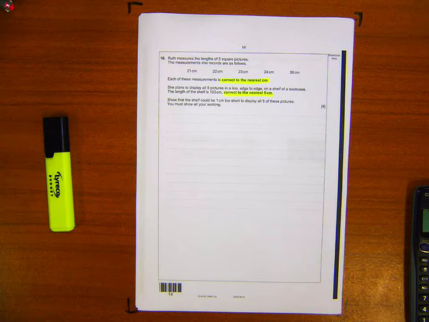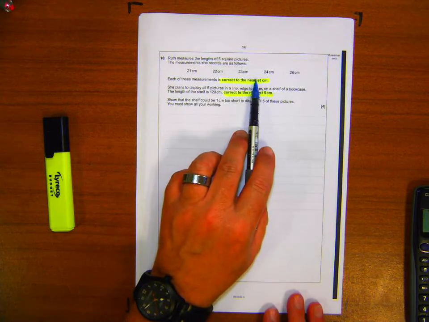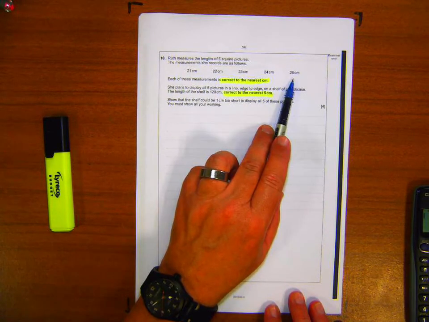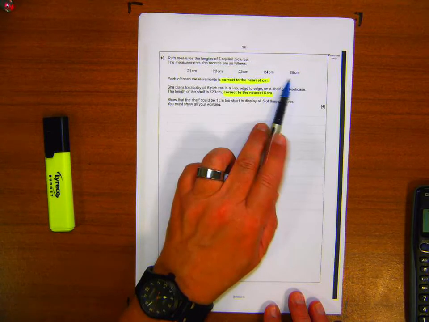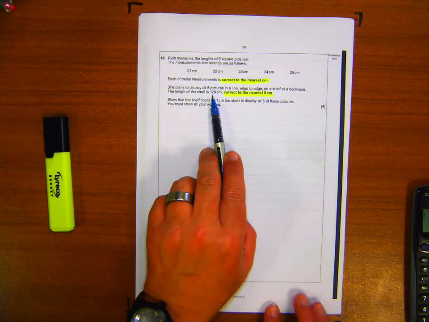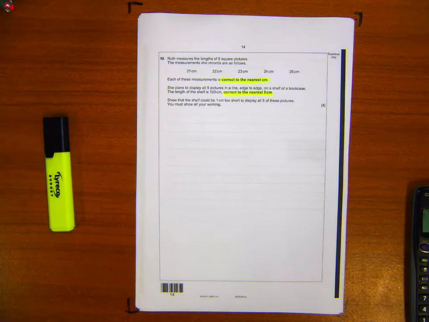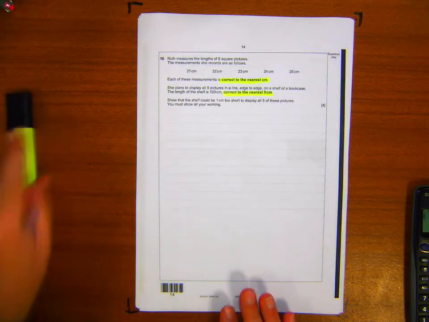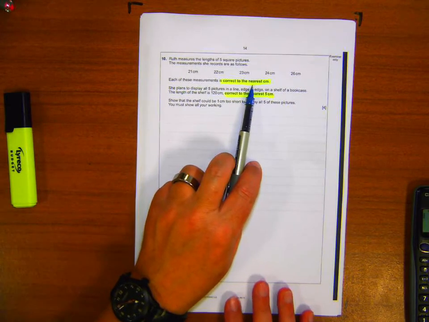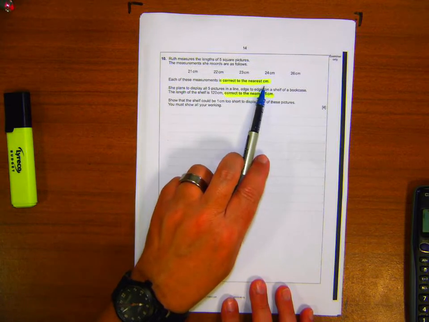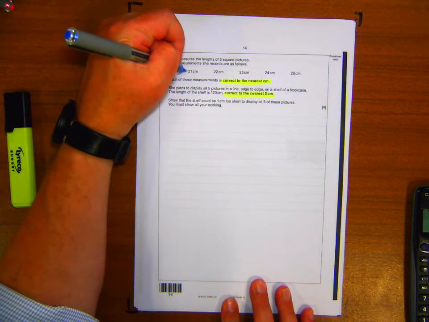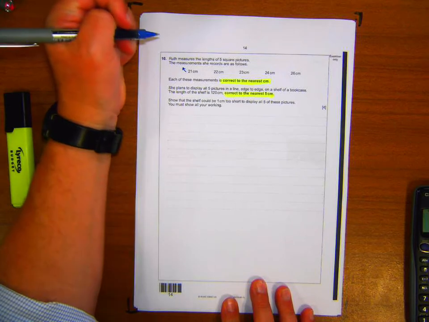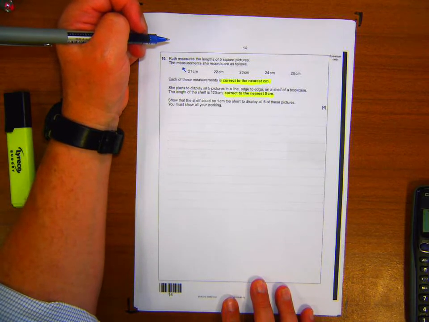So what's happened in the past with questions like this is the kids have just read it and said, well, I've just got to add those numbers up. And if those numbers are smaller than the 120 centimetre length of the shelf, they're going to fit. But that's not what you have to do. Because those measurements have been rounded to the nearest centimetre, that value there could be as low as 20.5.